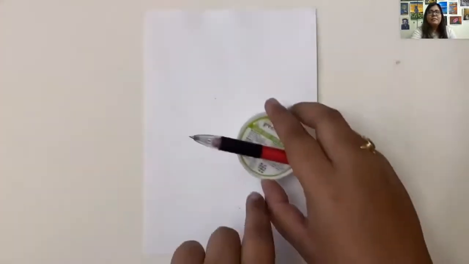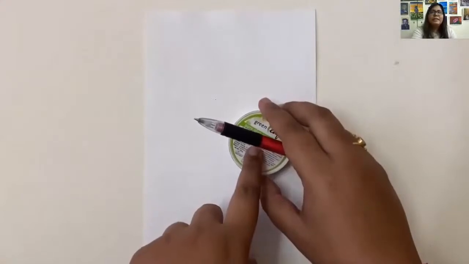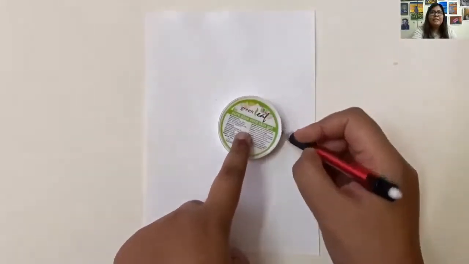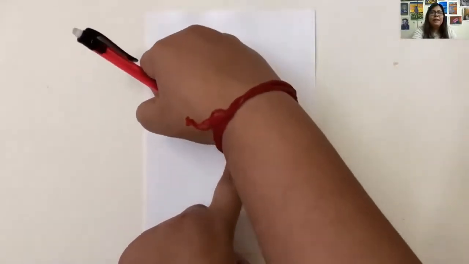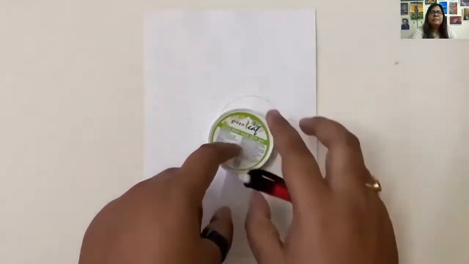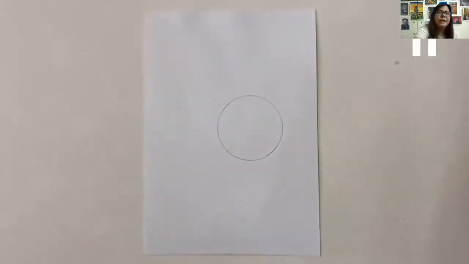All right. So just see, this is my paper and here I have my pencil. Okay, so I'm using this lid. I have placed the lid here somewhere in the left hand side and using it, I will draw my sun like this. Everybody get this done quickly. Just draw a circular object like this. Take the help of any lid, any container, bangles, whatever circular item you have that is near you.